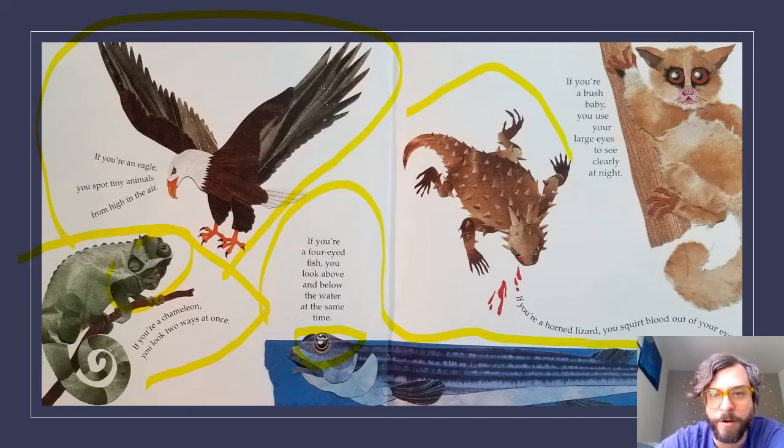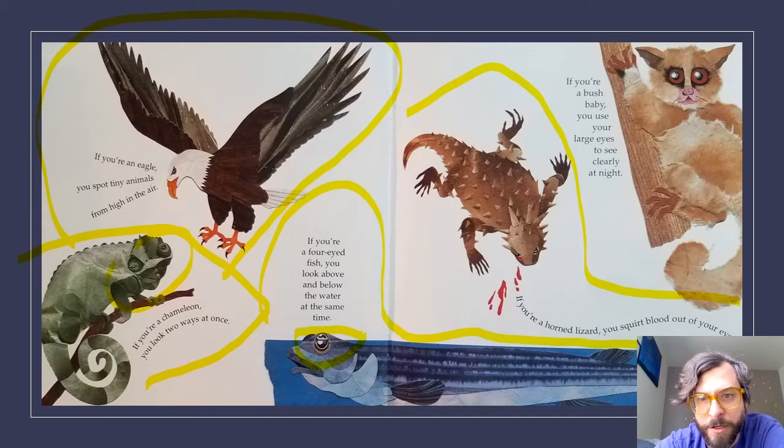This, the weird desert-like lizard I mentioned earlier, let's see. If you're a horned lizard, you squirt blood out your eyes. Yikes! I wonder why. I guess we'll find that out more at the end, but I'm guessing it's to protect themselves if something attacks. Would you attack something that was squirting blood out its eyes? Probably not.